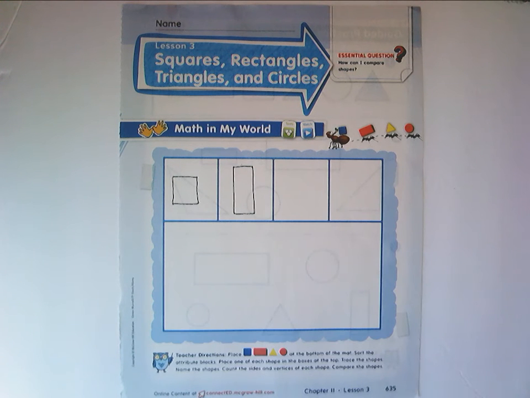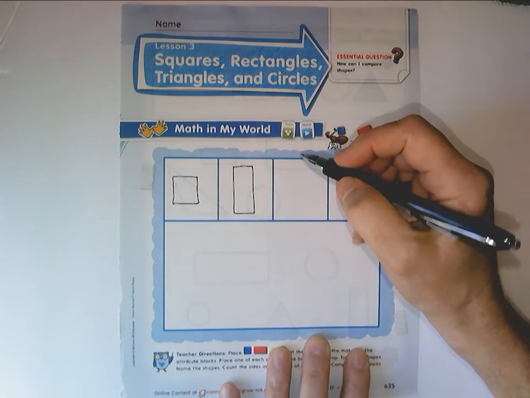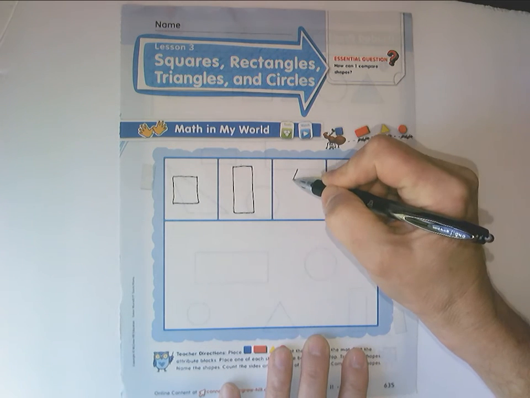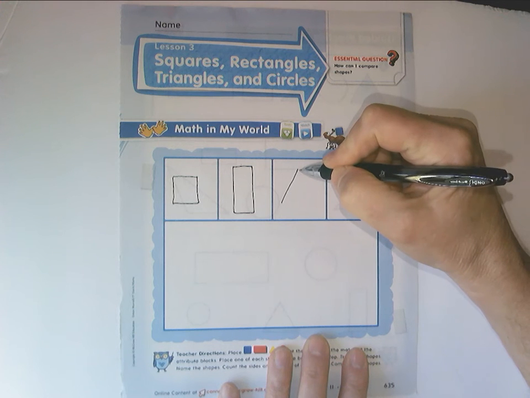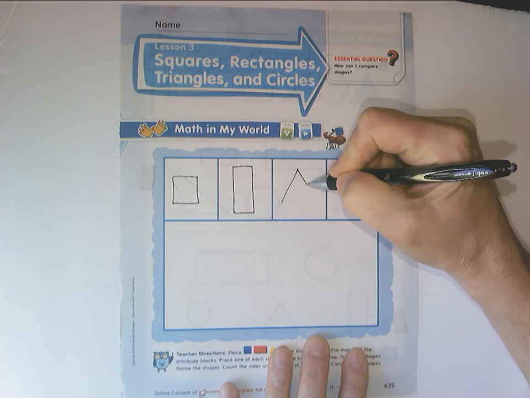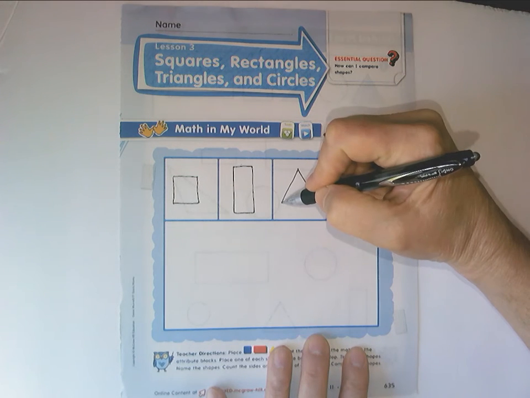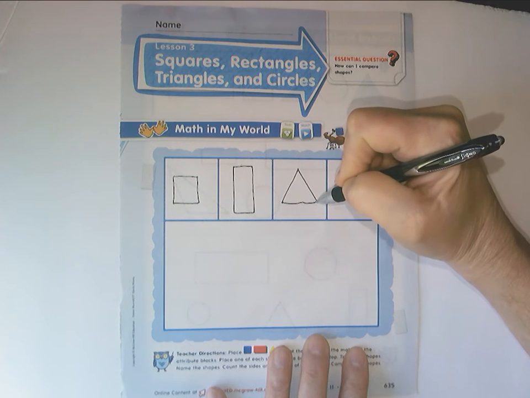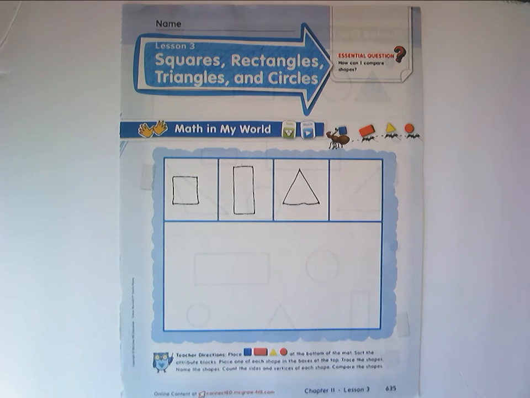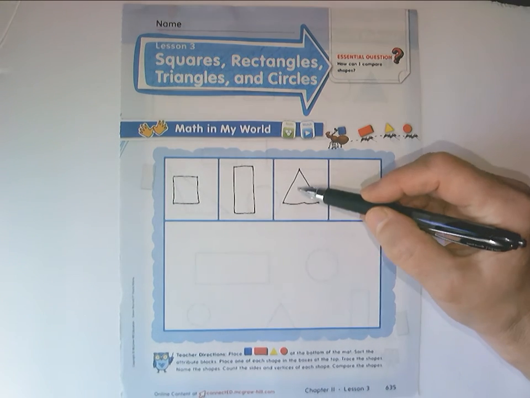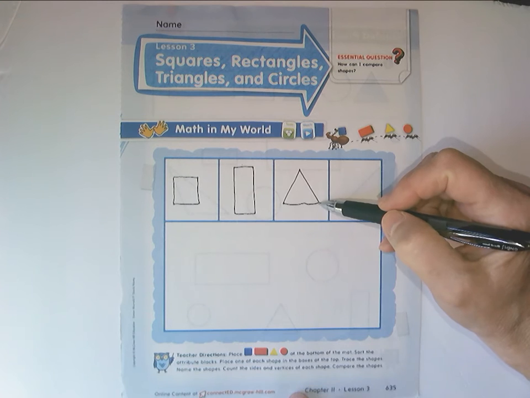The next one we're going to do is a triangle. And let's start at the top here and go down, go back up to the top and go down again, kind of like a tent. And then we'll put a floor on our tent. And there is our triangle. How many vertices does a triangle have? 1, 2, 3. Good.